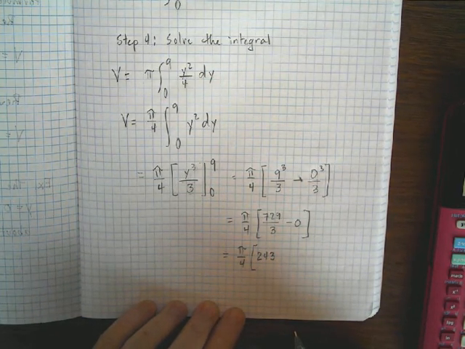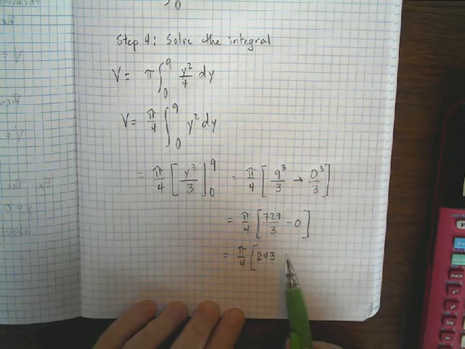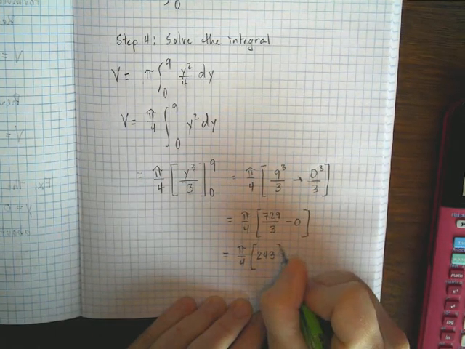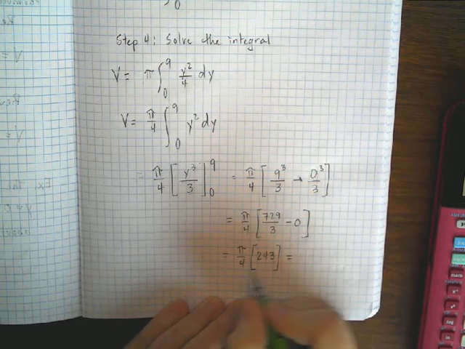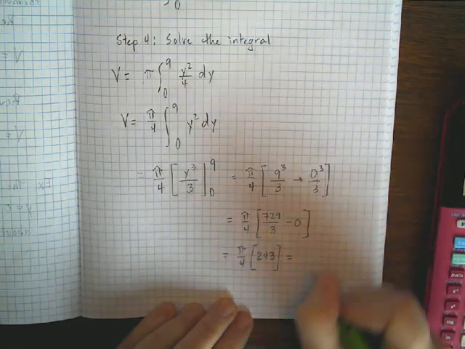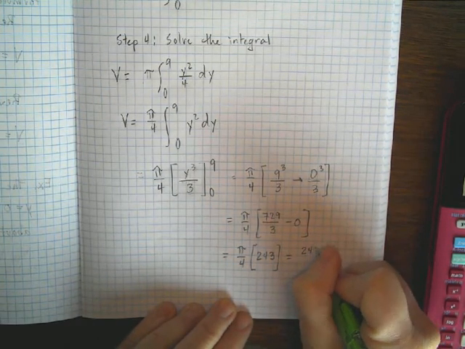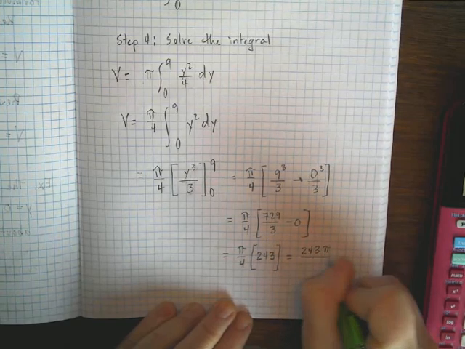I'm starting to think I made a mistake somewhere because that's not the answer I got before. What did I do? Pi over 4, y to the third divided by 3, 729. Oh no, I think that's right. 243 cannot be divided by 4, so I just get 243 pi over 4.